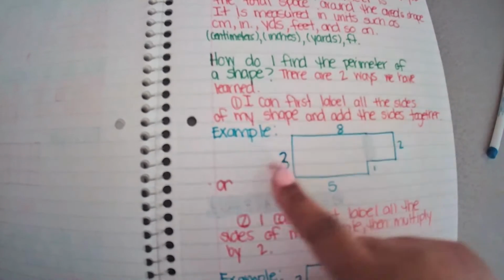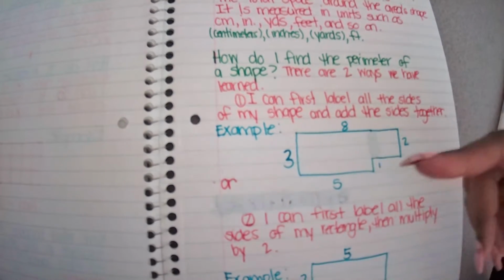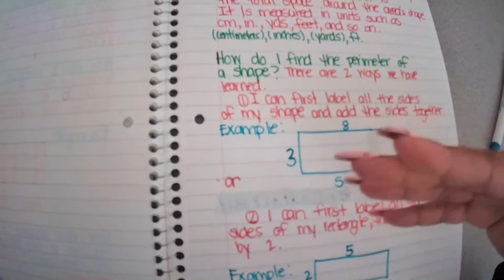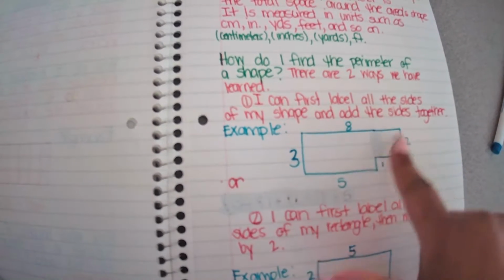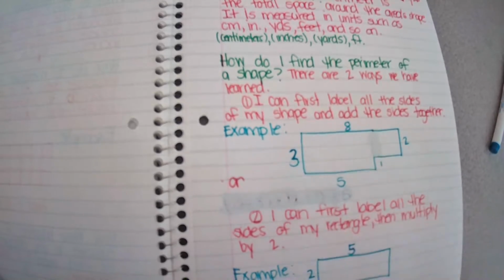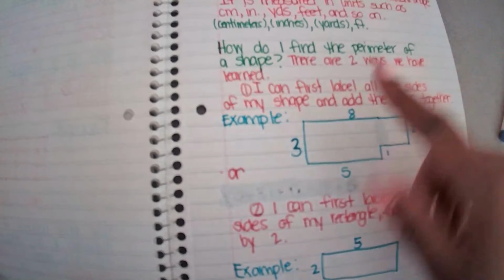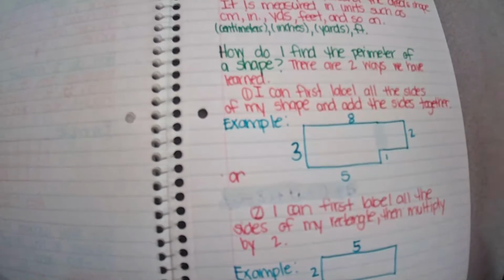The first way I've already taught you was I can first label all the sides of my shape and add the sides together. So that's the more simpler way. So I just look at the numbers that I've been given. This is an irregular shape, meaning it's not just like a perfect rectangle like the shapes that we know. But all you have to do is add those numbers together.